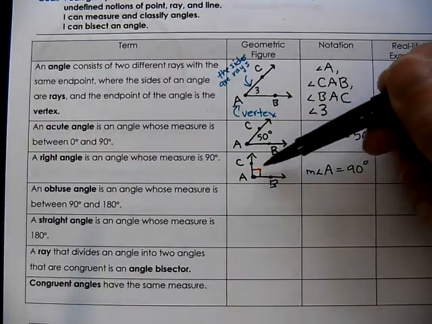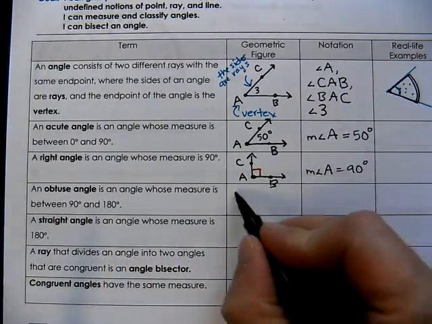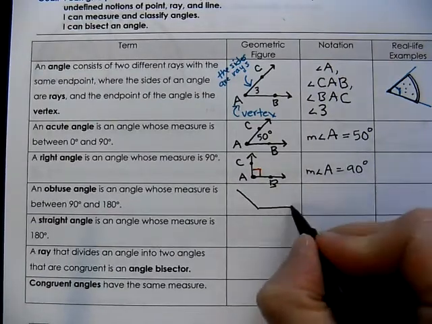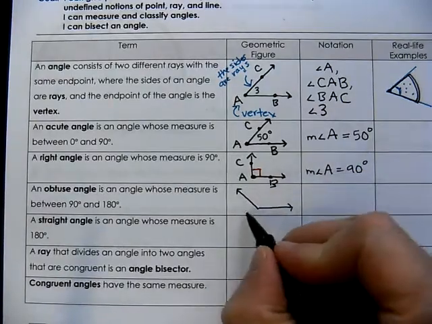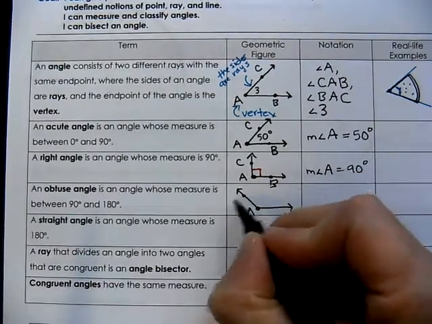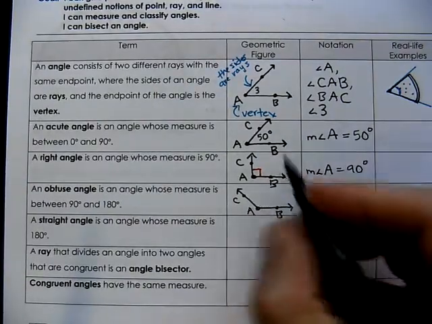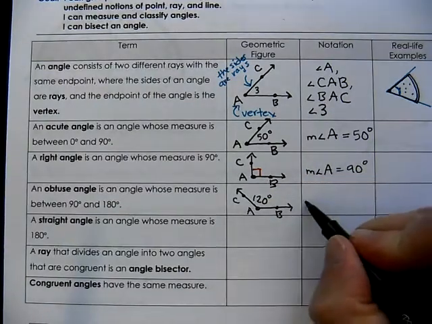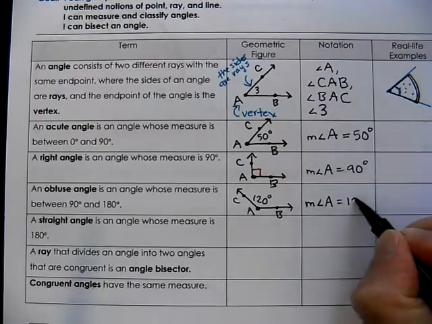It's not wrong to put the number 90 degrees here inside the diagram, but we just symbolize that with the box instead. Our obtuse angle then is an angle that is bigger than 90 degrees, but less than 180, so between 90 and 180 degrees. I'm naming this angle the same, and let me pick, how about 120 degrees? So here we would say the measure of angle A is 120 degrees.